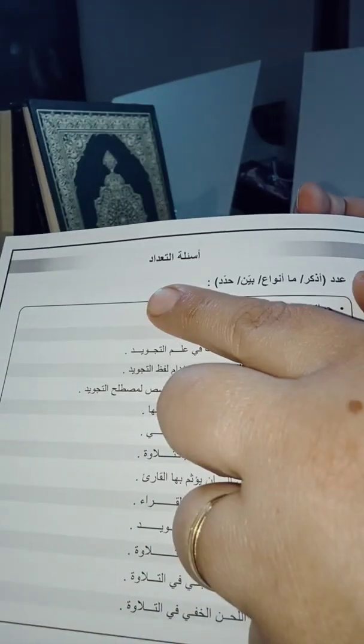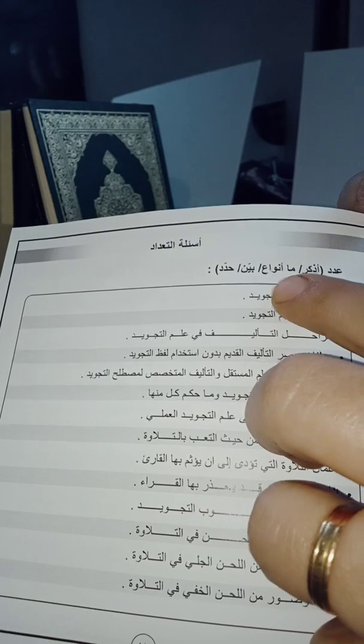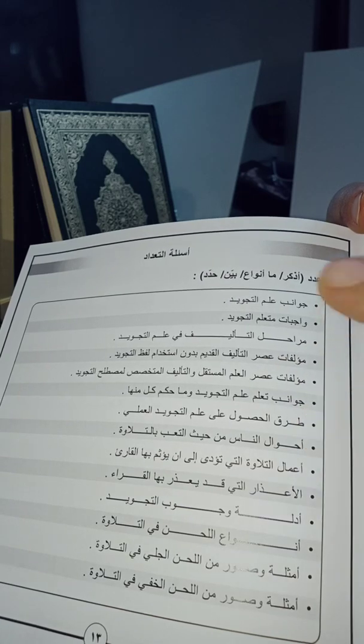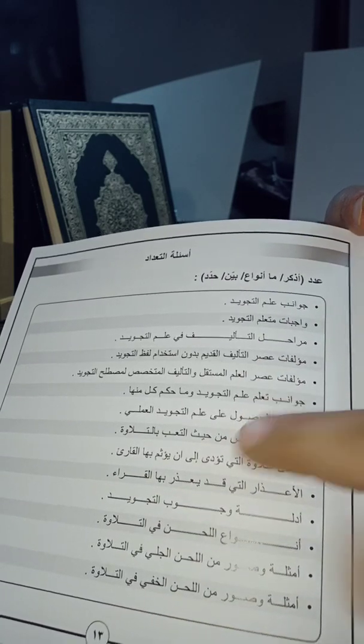On the second day, I was asking about enumerate: enumerate the types, specify, whatever, enumerate these issues. So these are things that you could enumerate from the chapter itself, from inside the book.